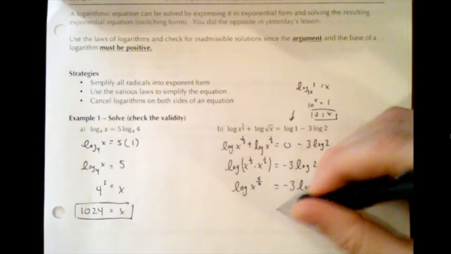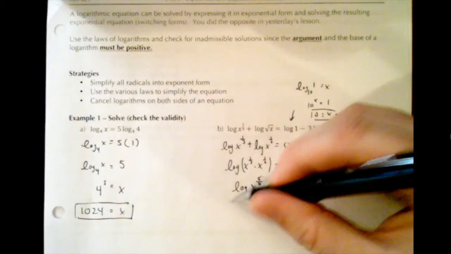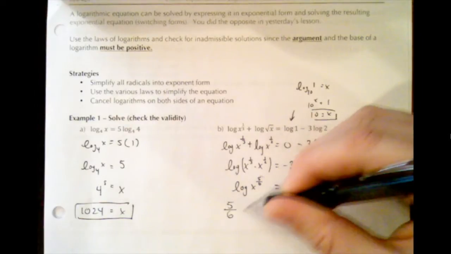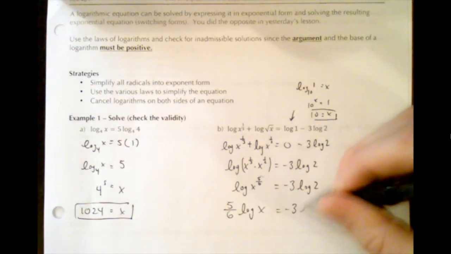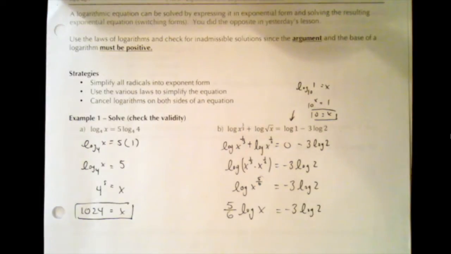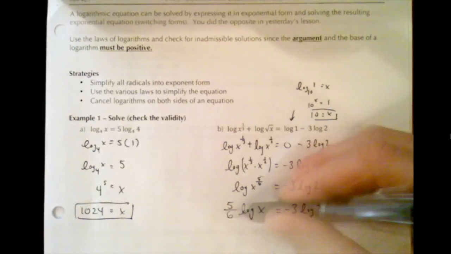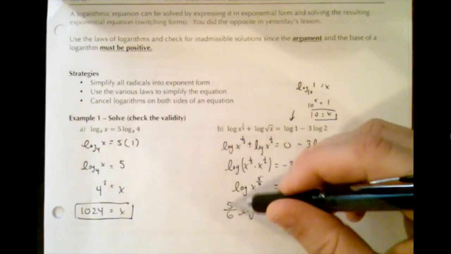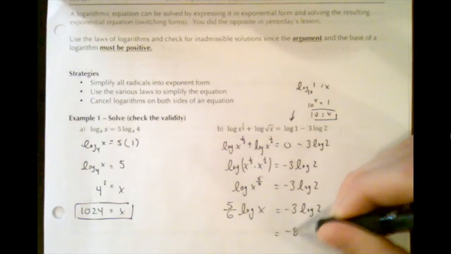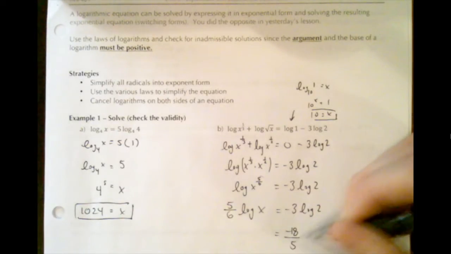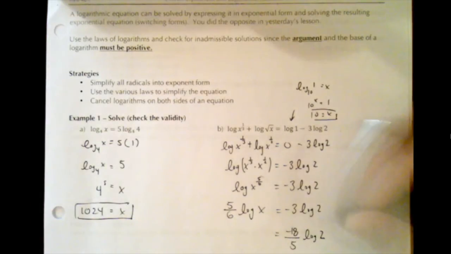Our goal is to isolate for x, so let's move that exponent to the front by using the power law of logs. 5/6 log of x equals -3 log 2. Now our goal is to isolate for x, so we're trying to move everything off of x. So we're actually going to divide both sides by 5/6, and that would give us -18/5 log 2, which again, this whole thing is just a number because there's no variable in here.